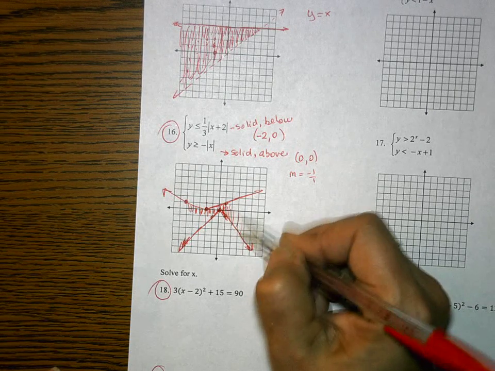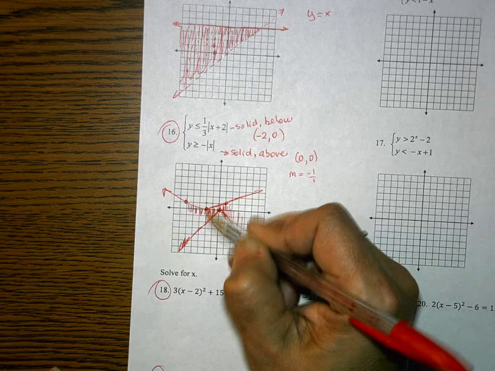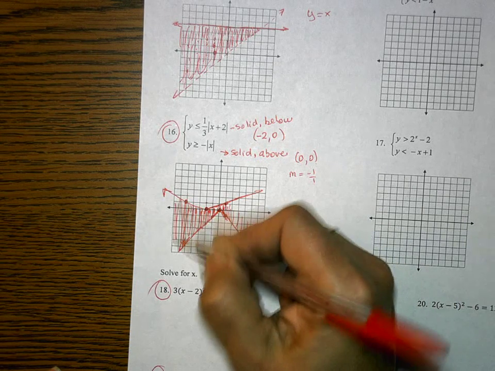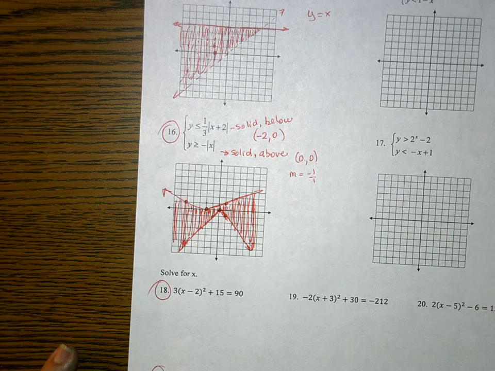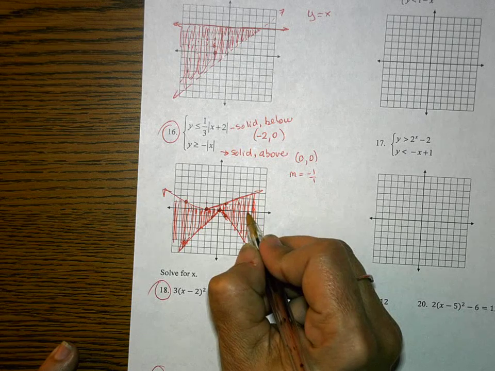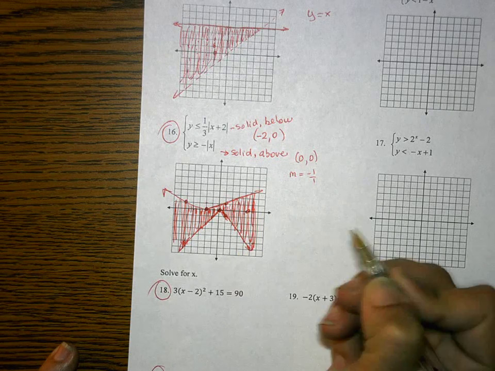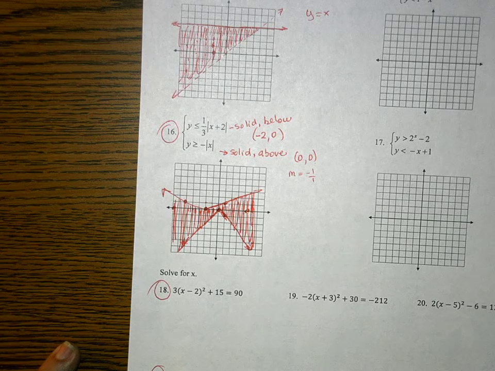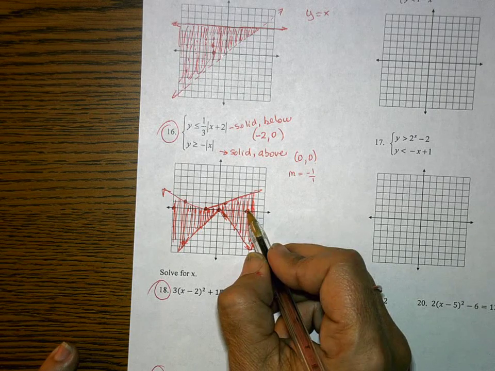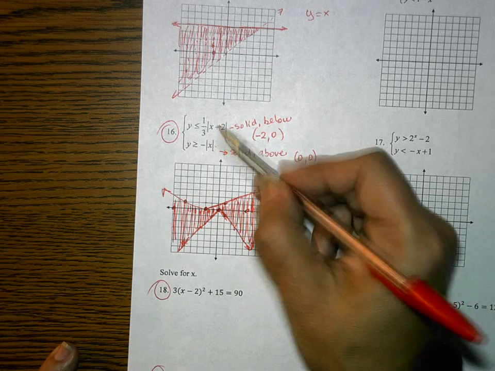Now I see exactly where both of the shadings meet, right in between these two absolute value functions. And there we go. So I can pick any point. I can pick over here 3, 4, 0. I can pick -7, 0. It will be a good point that satisfies both of these equations, not equations, inequalities.